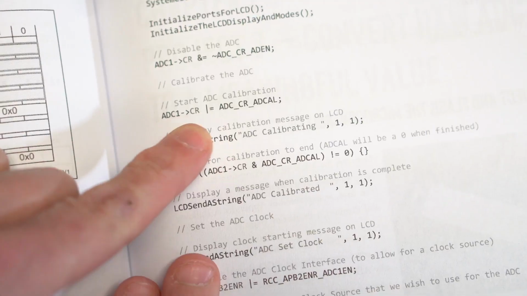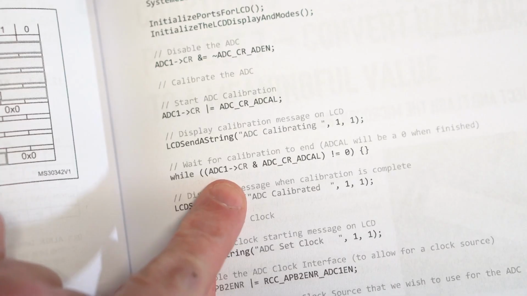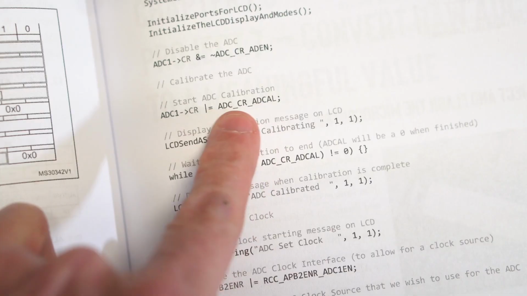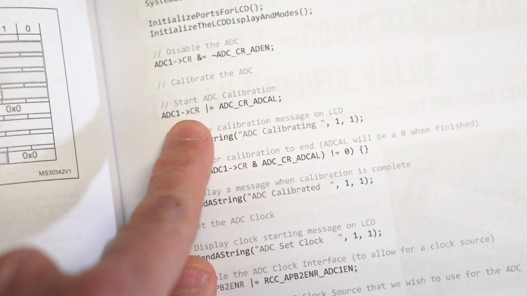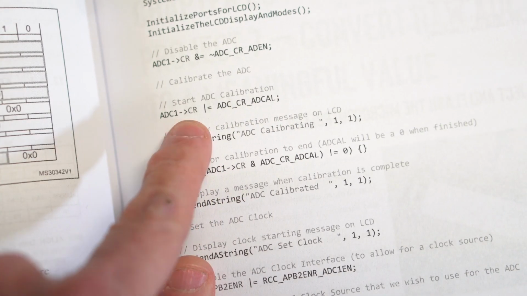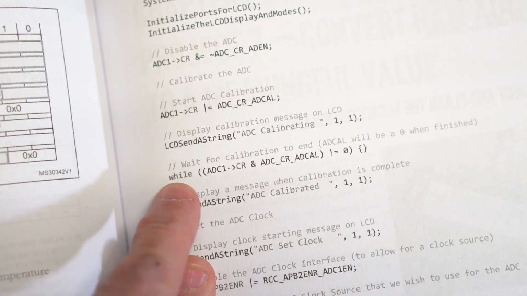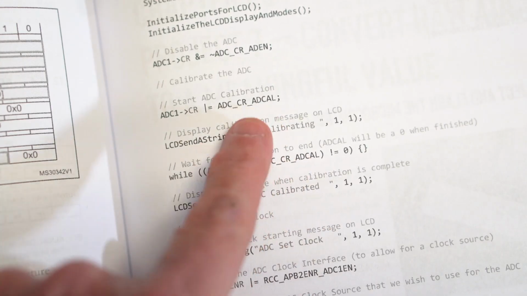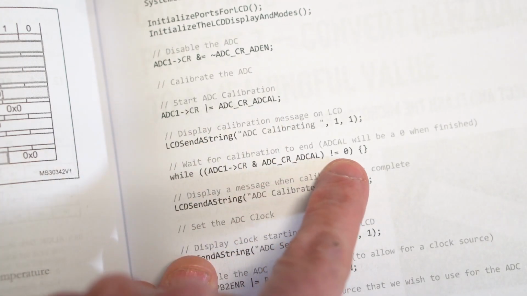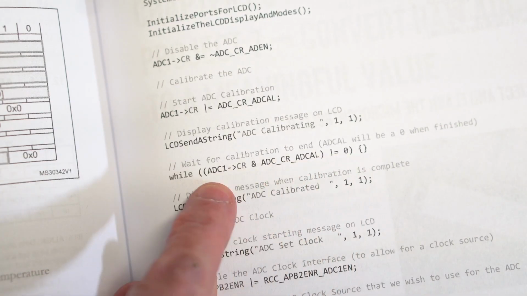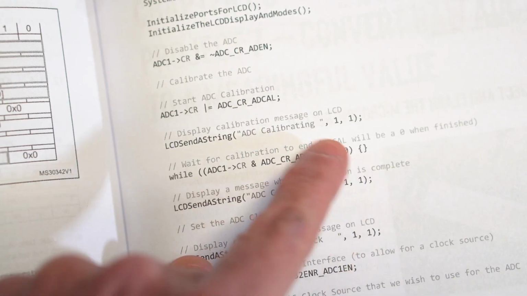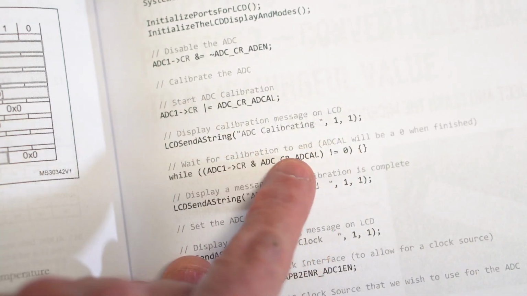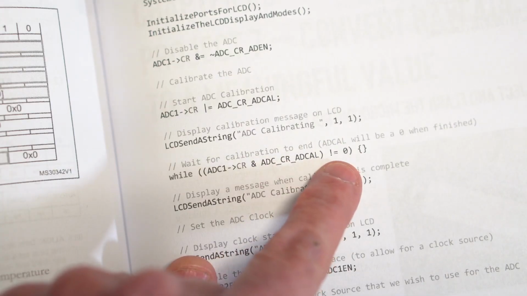To see an example of the way I'm using the while to wait for something to be set or reset, here I am starting the ADC calibration, which is setting the ADCAL bit in the CR register of the ADC1 control register. And down here, I'm using the while. There is a while this same bit, the ADCAL bit, is not equal to 0. If this condition is true, then keep waiting, because it's waiting for this to be a 0. Because we set it to 1, and it's calibrating, and it's waiting to make sure the calibration is completed. And when it becomes a 0 again, it's finished.